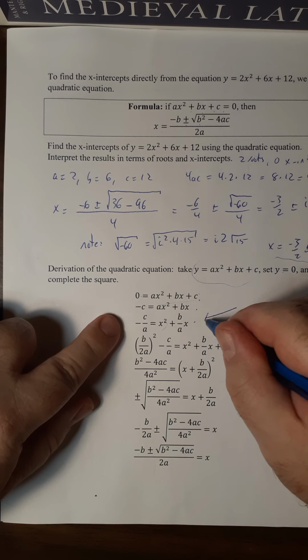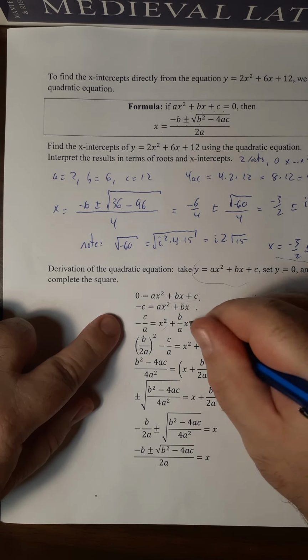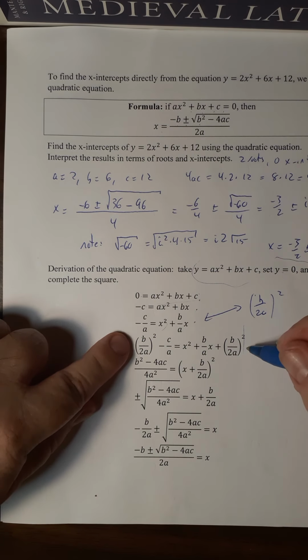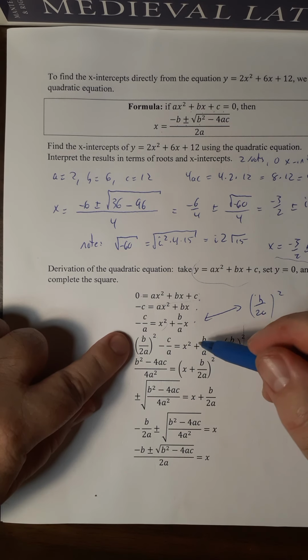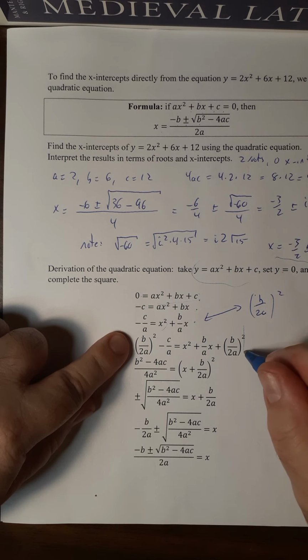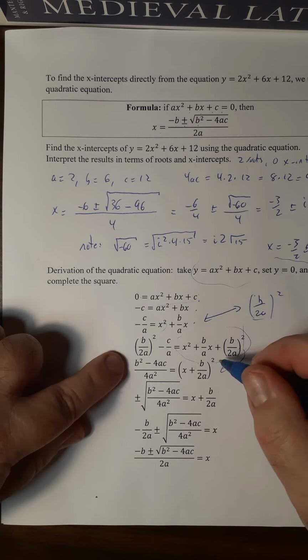So how do we complete the square at this point? We take 1/2 of the x term, which is b over 2a, and we square it, and we add that to both sides. So I get b over 2a squared minus c over a equals x squared plus b over a x plus b over 2a squared. And so then this side, what that does is it completes the square. This is now a perfect square, x plus b over 2a quantity squared.